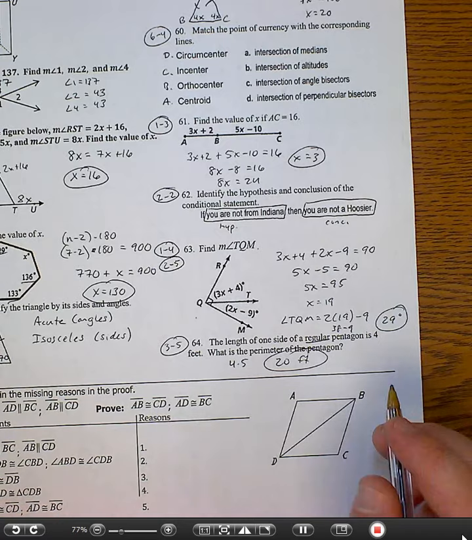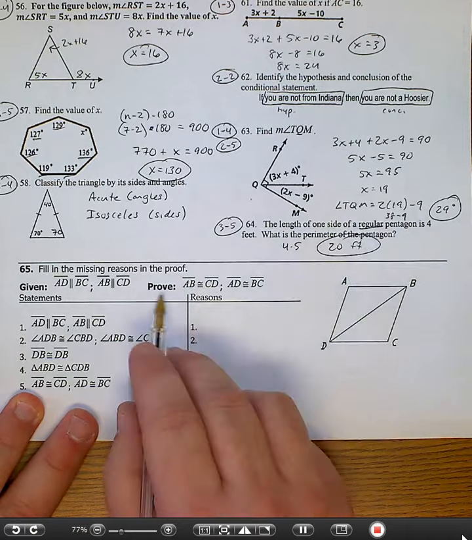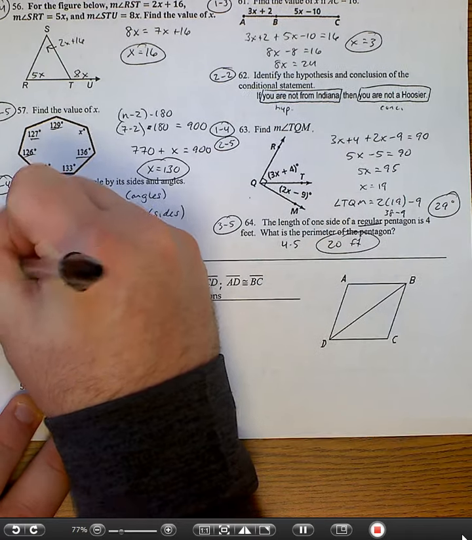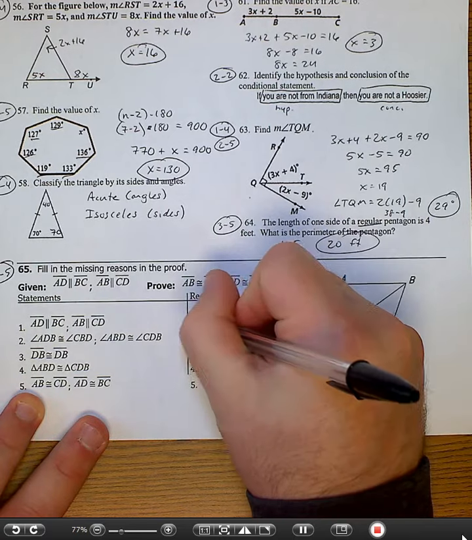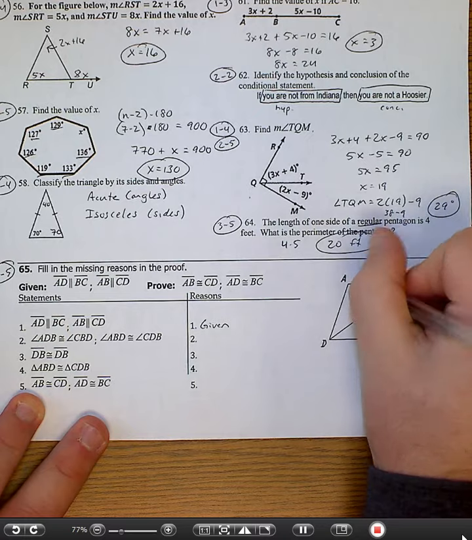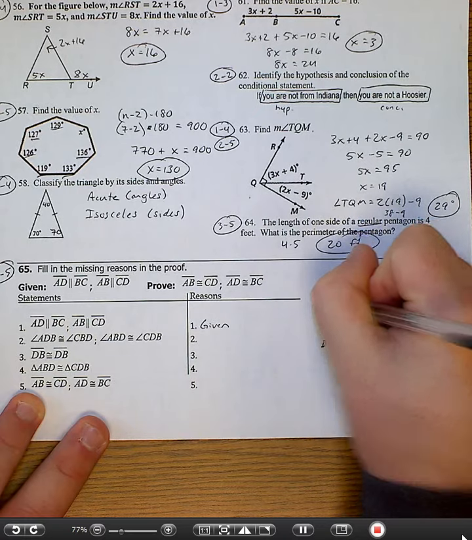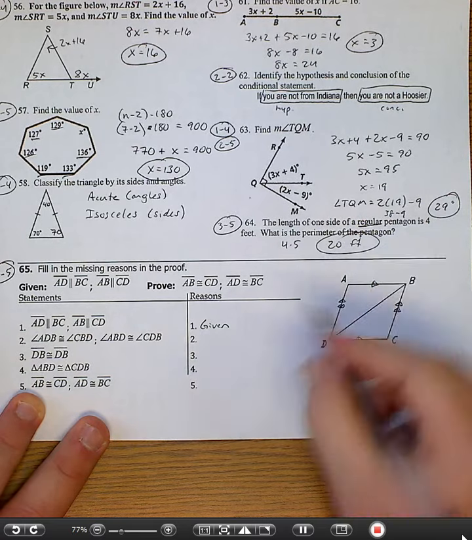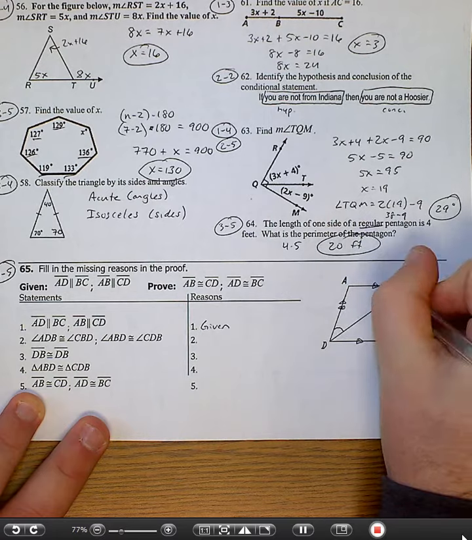Last one is a proof. Fill in the missing reasons. So proofs, we're trying to prove that. This is Unit 4, Lesson 5, CPCTC. That's given that both of those sets of lines are parallel. So this is parallel to this, and this is parallel to this. Angle ADB is congruent to angle CBD. So ADB, CBD.